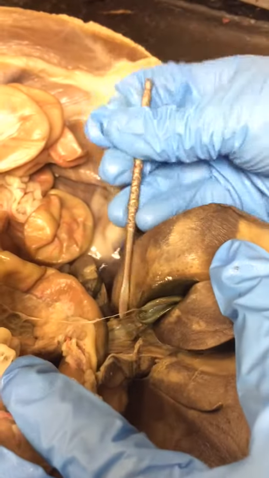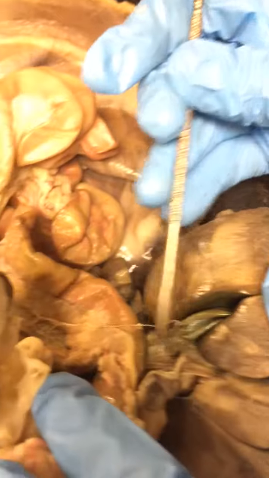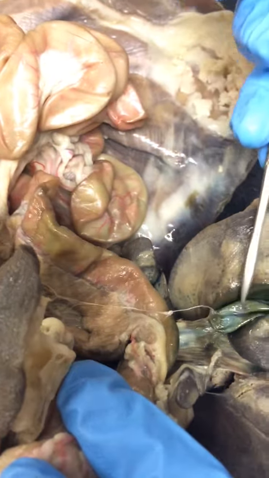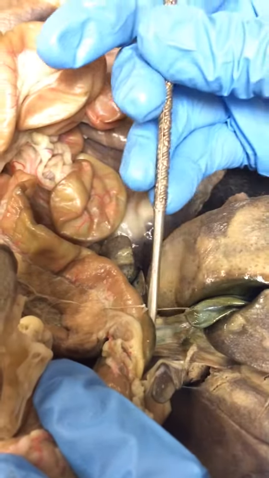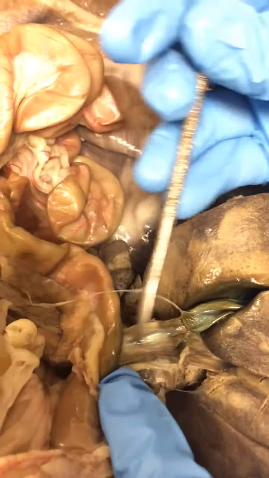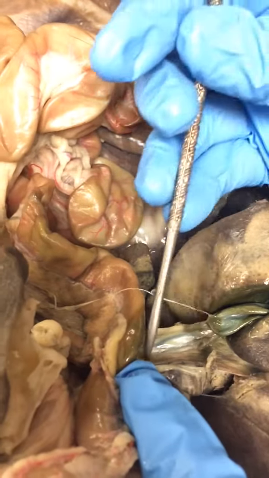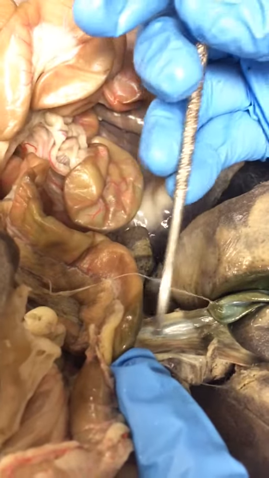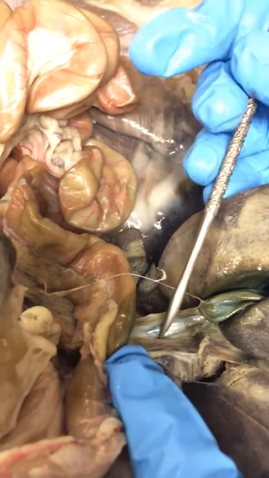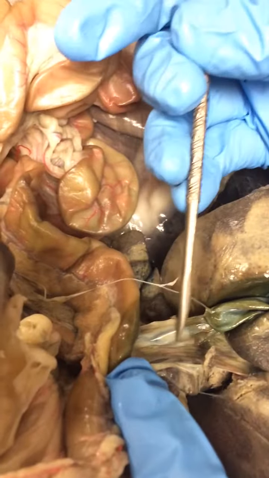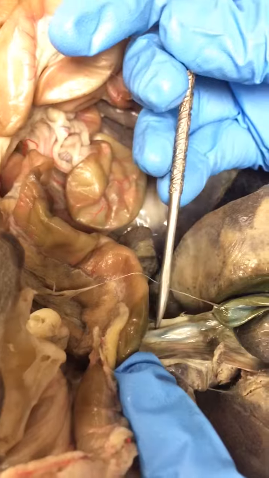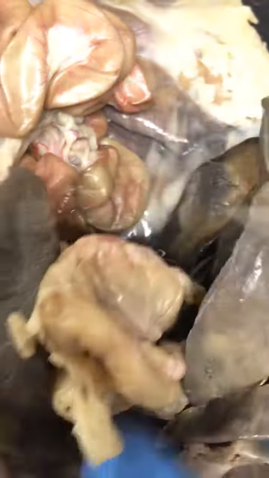Additionally, if we pull this back, you can see right in this area. This is the gallbladder, right? You can see it from the bottom. Right here, this tube that connects to the small intestine, that is the bile duct. This is the bile duct right here. Okay. Let's keep going down.